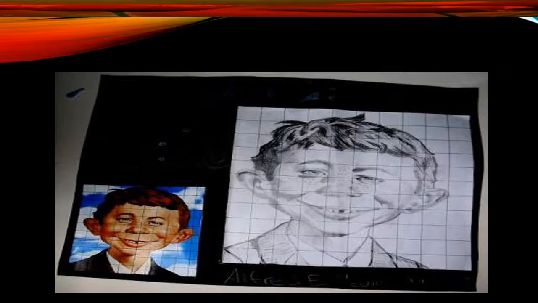Here we also have another original object, the original photo of a boy, and this is an enlargement drawing of it. So here the model is larger than the original object or photo.